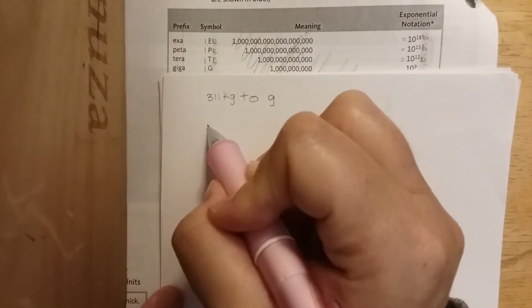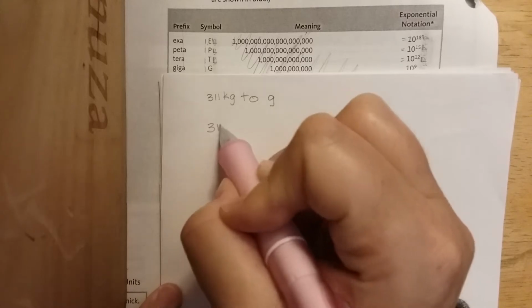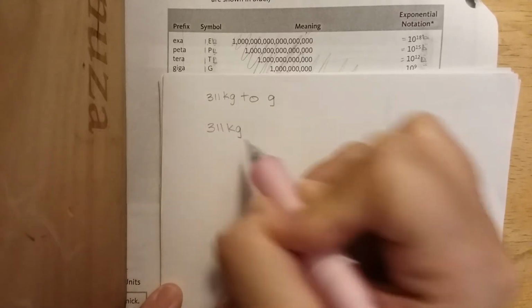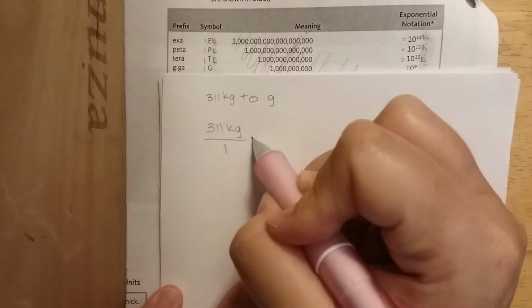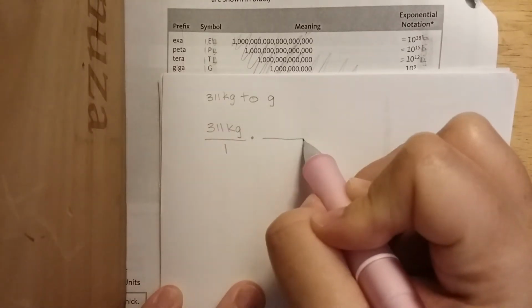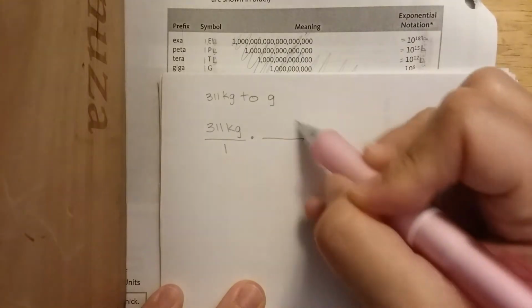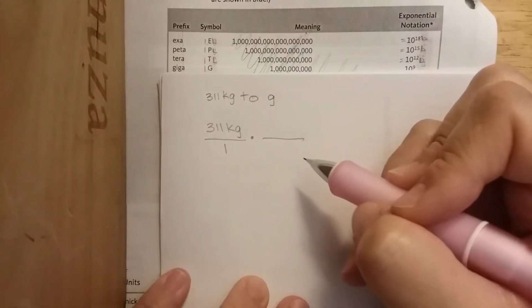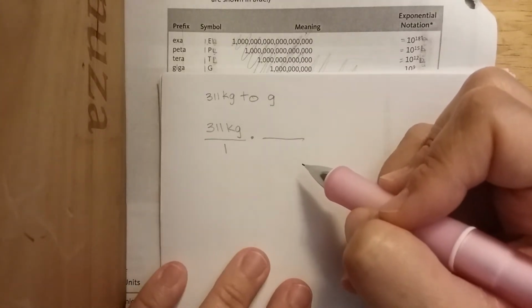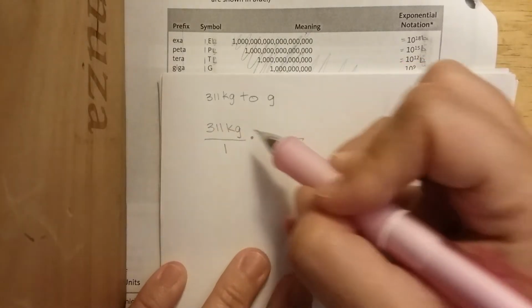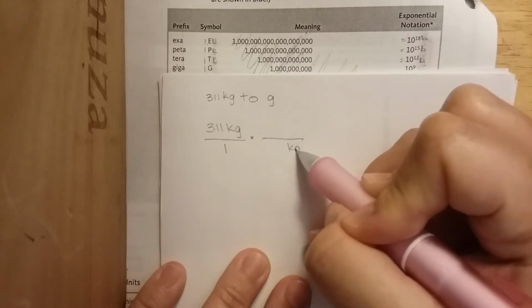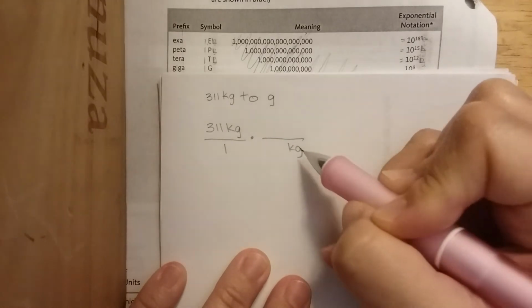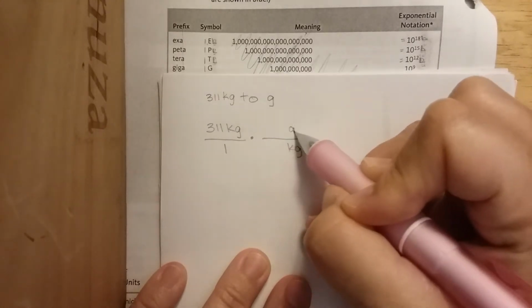Okay, so I am going to write 311 kilograms first because that's what I'm starting with. I'm going to turn that to a fraction by putting it over 1, and then I'm going to multiply it by a number that equals 1. But it's going to look really complex and not equal to 1. So first off, if I have kilograms here in the numerator, I'm going to need to put kilograms here in the denominator. And I'm going to go kilograms to grams.